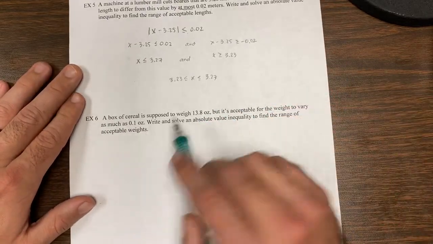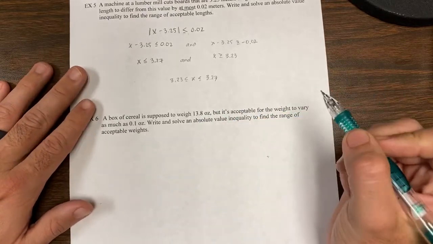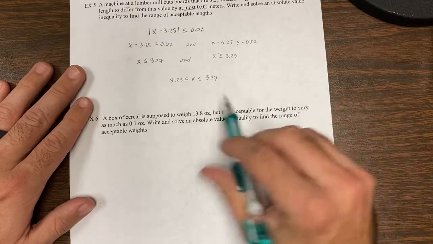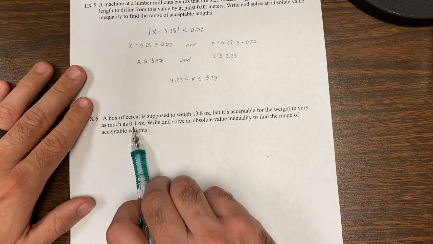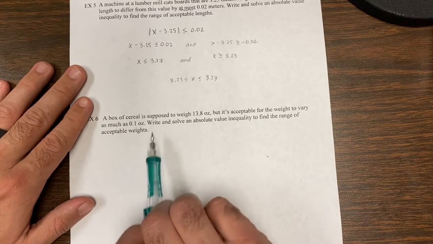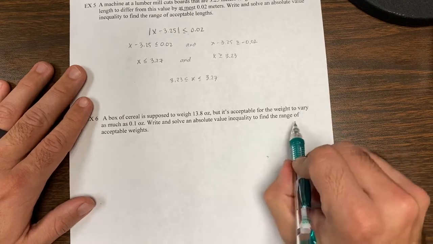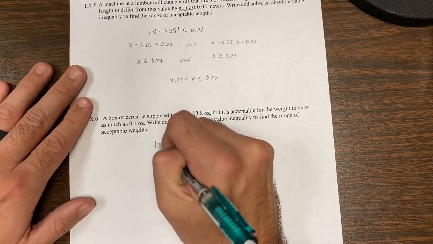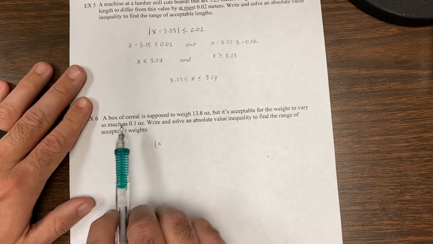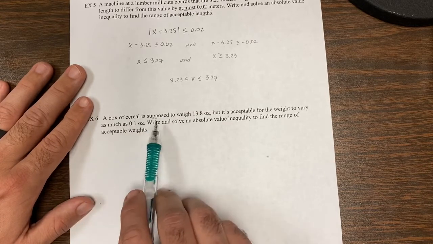Last example, a box of cereal is supposed to weigh 13.8 ounces, but it's acceptable for the weight to vary as much as 0.1. So again, here's your tolerance. Write and solve an absolute value inequality to find the range of acceptable weights. Okay, so just like the previous one, x is going to be whatever box of cereal we're weighing.